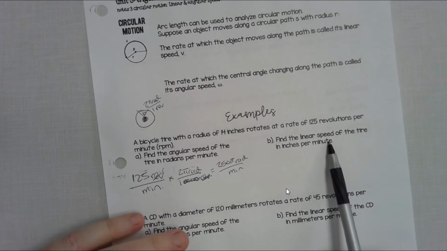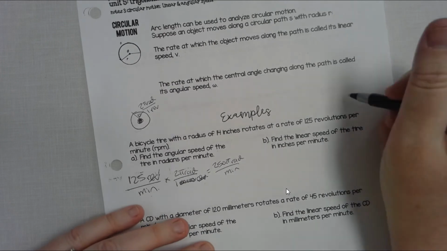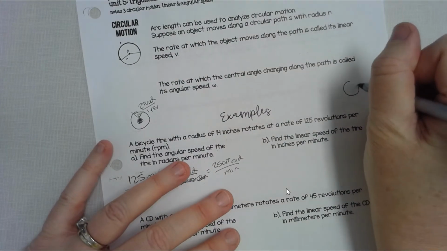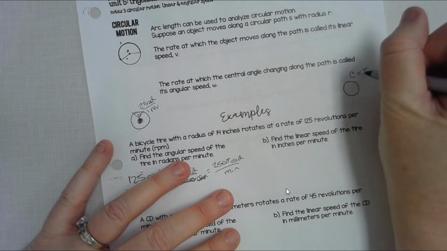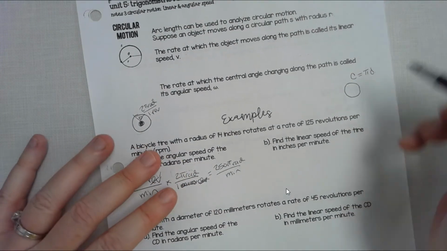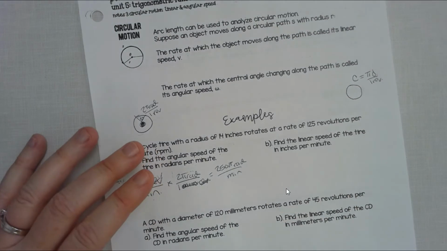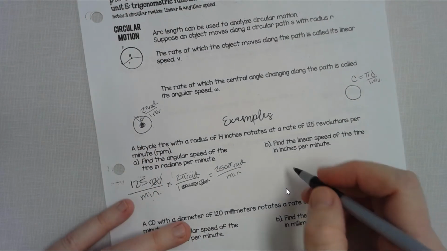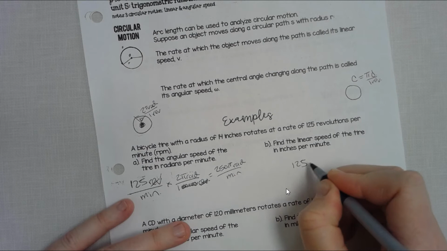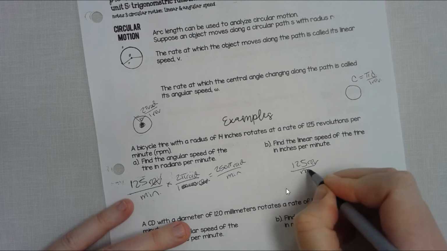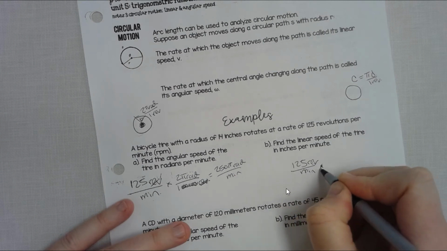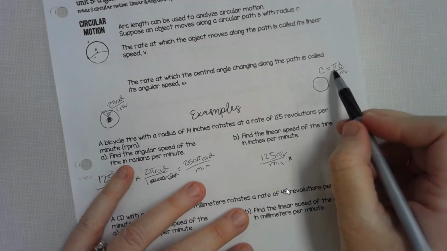Now to find linear speed, linear would be like circumference. The circumference of a circle is pi d, so pi d is 1 revolution around the circle. I'm going to take the 125 revolutions per minute that was given, and multiply that by pi times the diameter for 1 revolution.